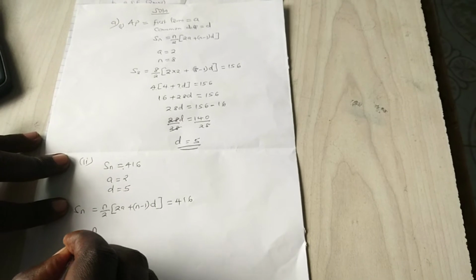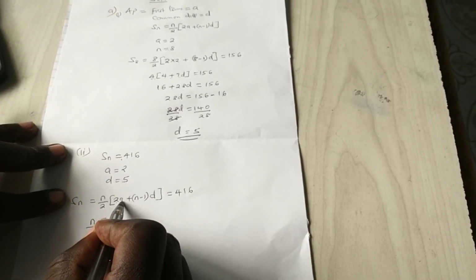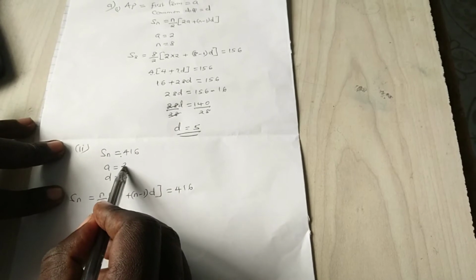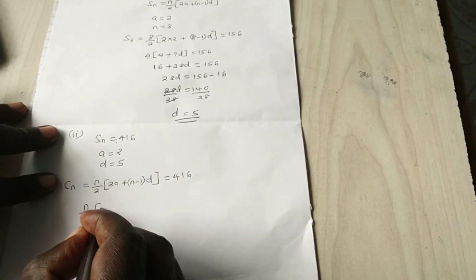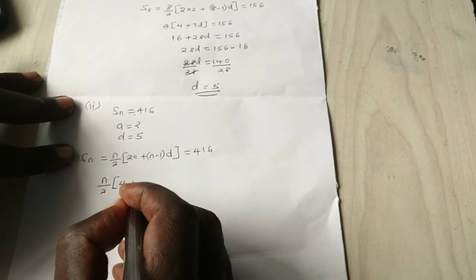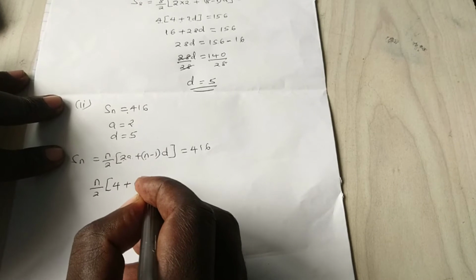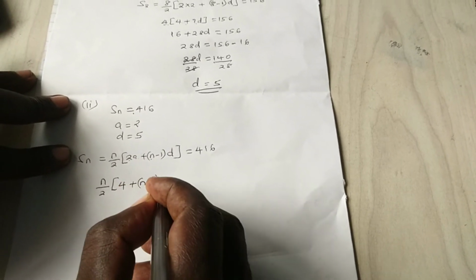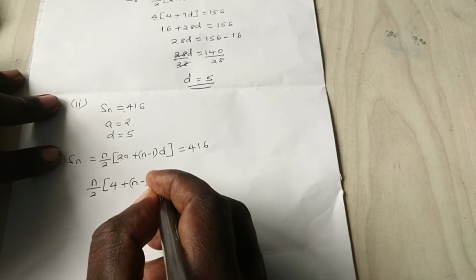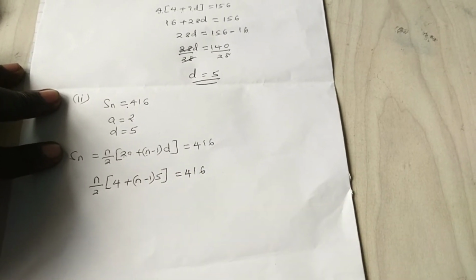So we are going to have n over 2 into 2 times a, and we know our a is 2, so 2 times 2 is going to be 4, plus we don't have the value of n, so we are going to maintain our n minus 1. Then we multiply by the common difference, which is 5, and this will give us 416.